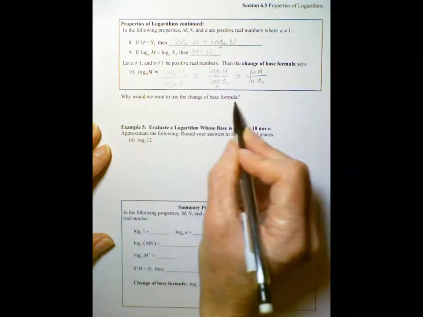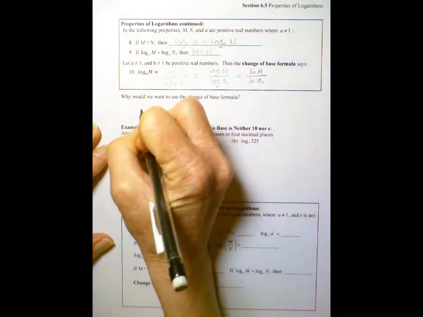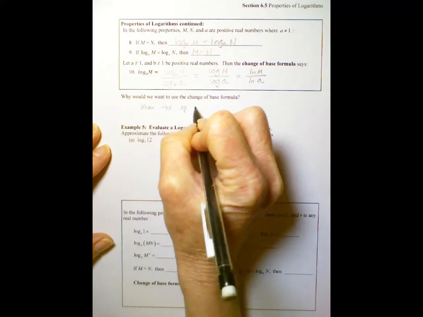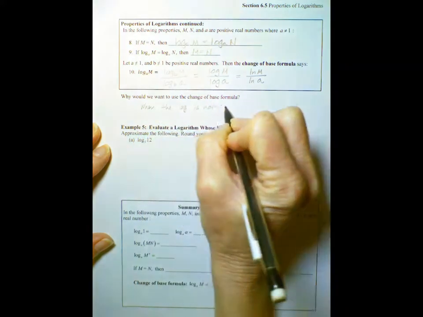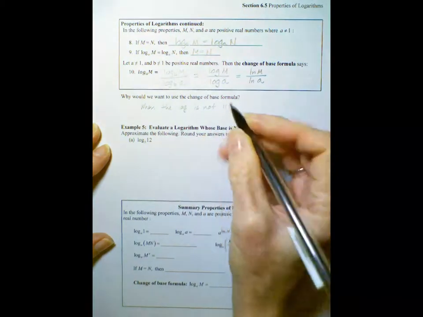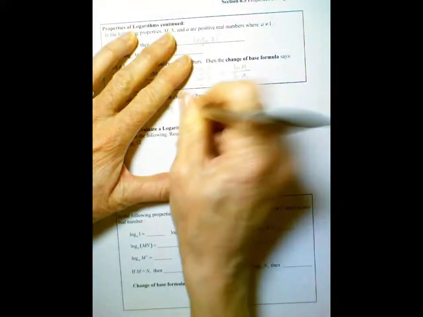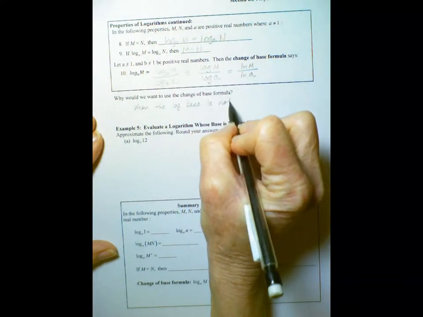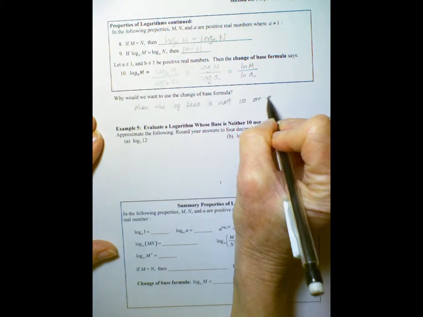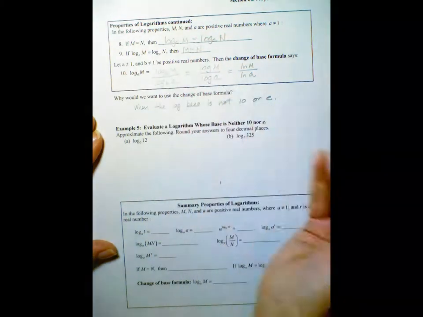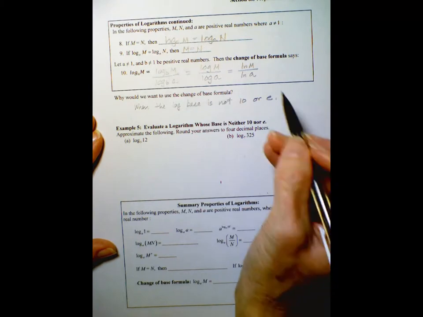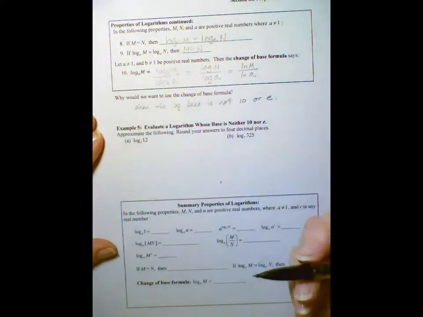So why would we use it? We would use it when the log base is not 10 or e. So then we would change it to this so we could use our calculator. That's when we would use it, all right? That would allow us then to continue calculating.